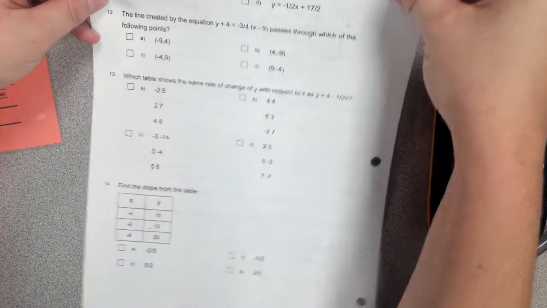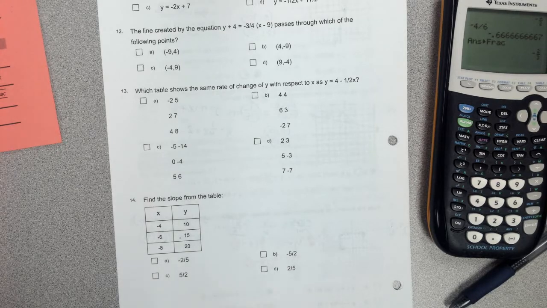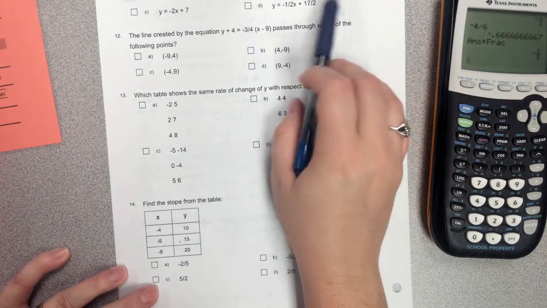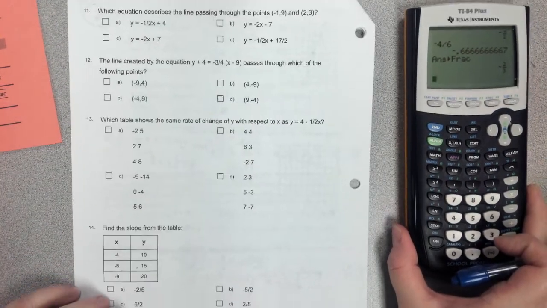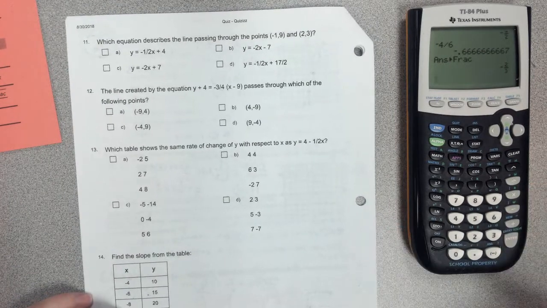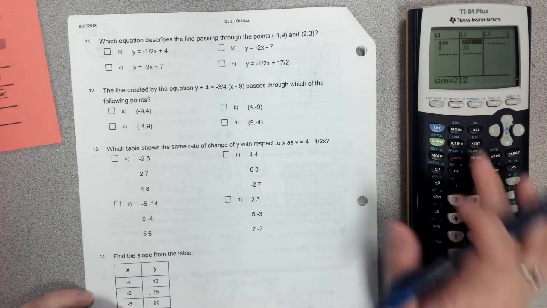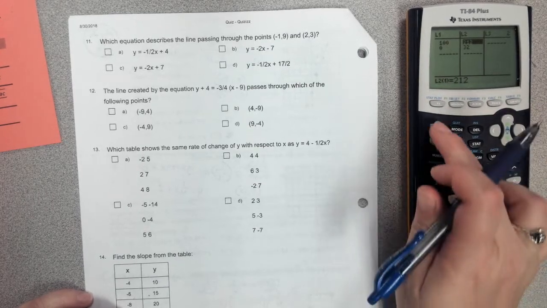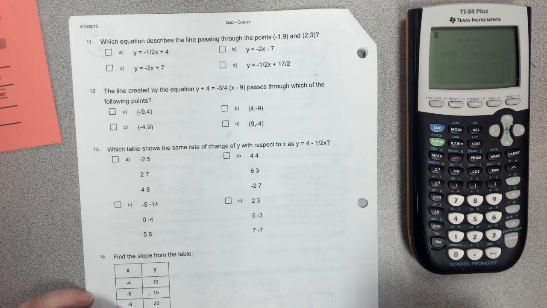All right, number 11. Talking about equations still. So again, if you've got these ordered pairs, let's go through our calculator steps again, because that would be really, really helpful. So stat, edit. Oh, I forgot to clear it out. So we can do that. Second plus 7, 1, 2. Gets rid of everything.